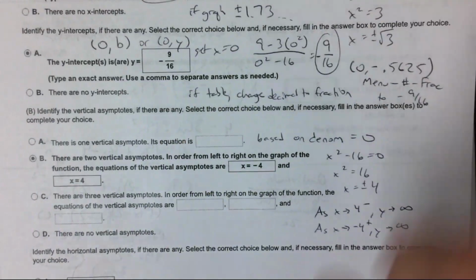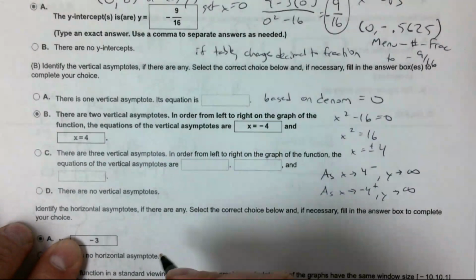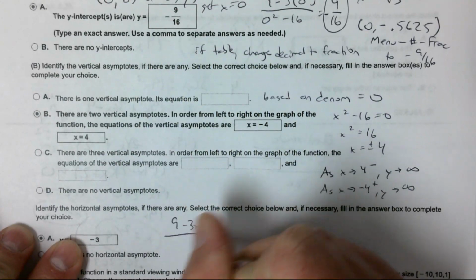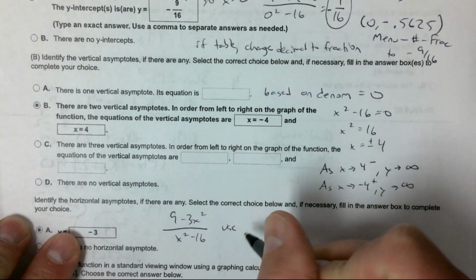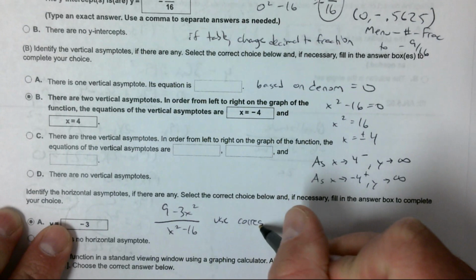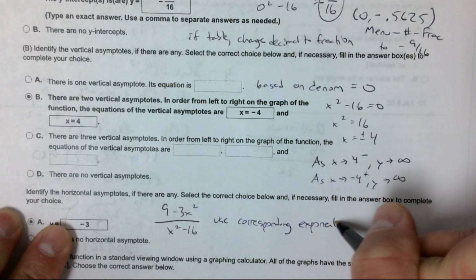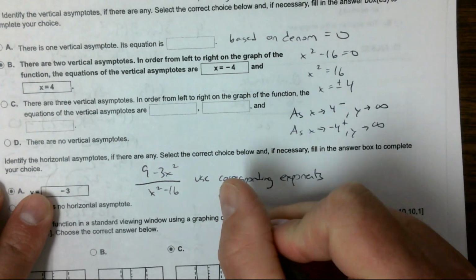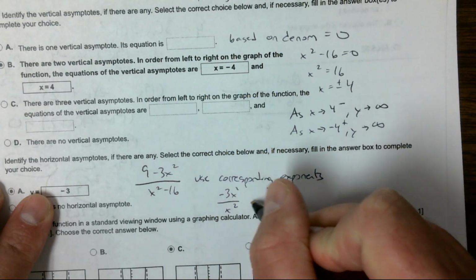Now for your horizontal asymptote, the easiest way to remember that is we have our 9 minus 3x squared over x squared minus 16, and use your corresponding exponents. In other words, just care about negative 3x squared divided by x squared, which is negative 3.